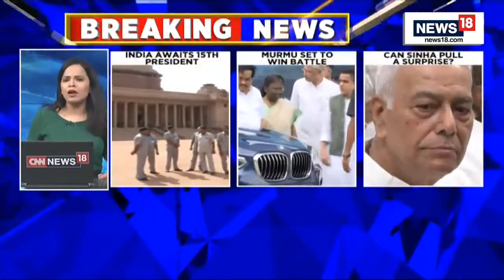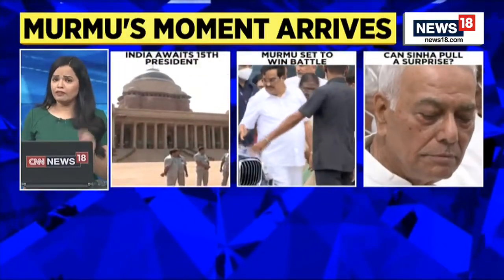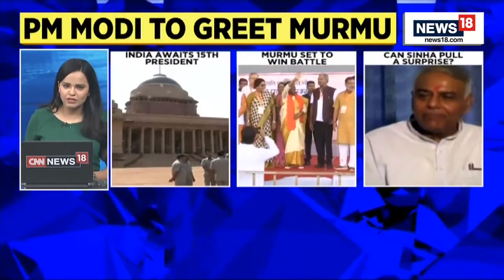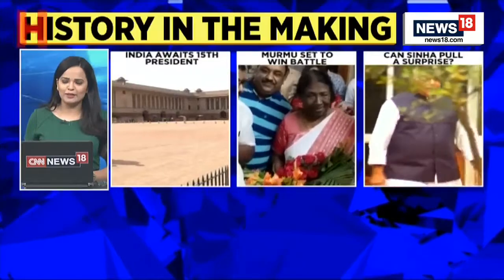Murmu will have many firsts to her name. The first tribal president, the first to be born after independence, and the first president from the state of Odisha. Meanwhile, Prime Minister Modi will shortly meet Droupadi Murmu. Following this, other union ministers and chief ministers will also meet the lady.